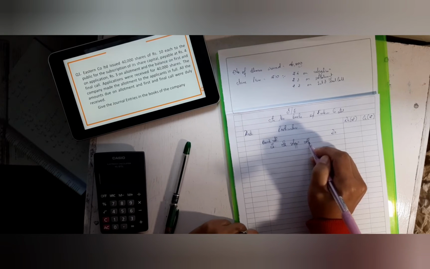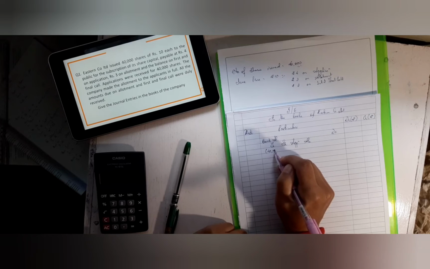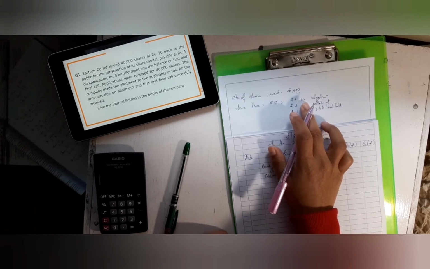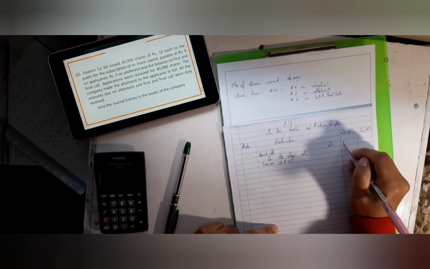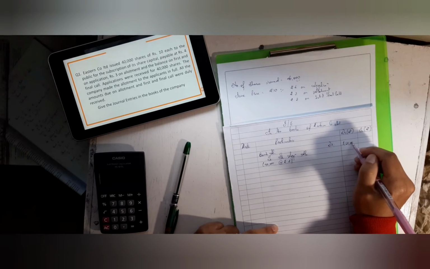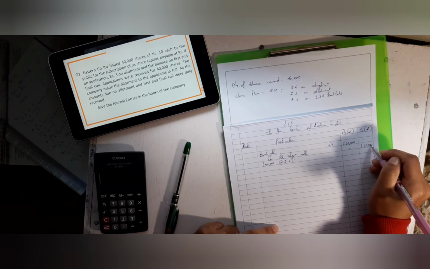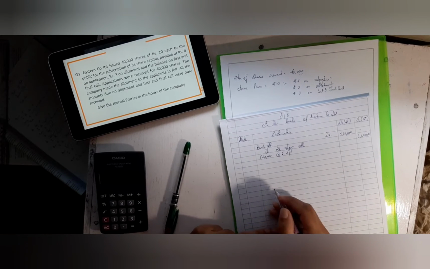Make sure you're writing it in full. All right, so you have 40,000 shares at the rate of ₹4 on application, so ₹4. The amount you're receiving, ₹1,60,000 on share application. Now remember, we also have to write the narrations when it comes to journal entries.